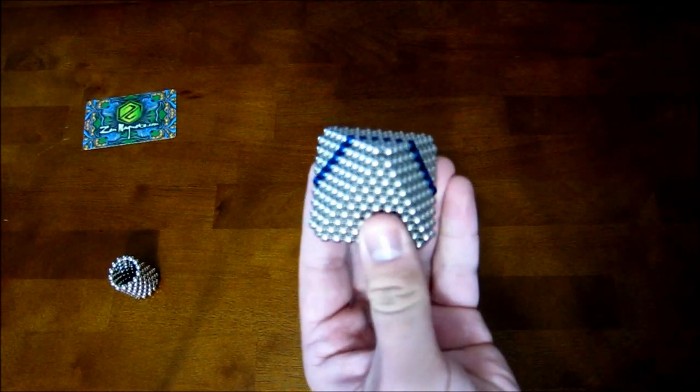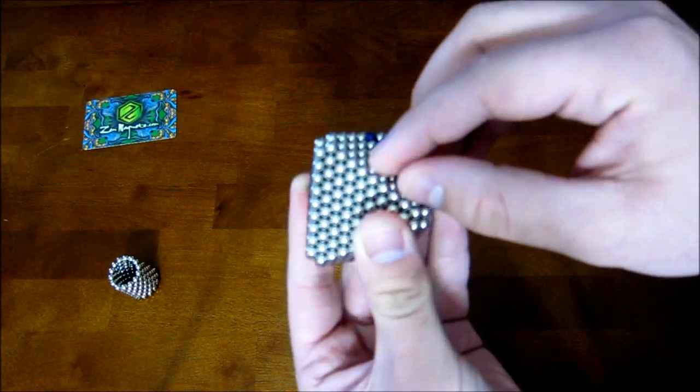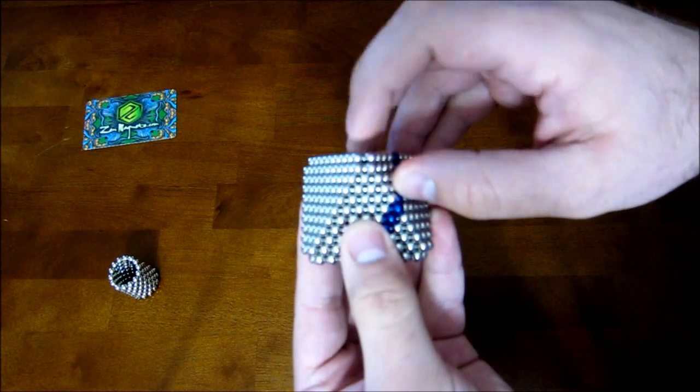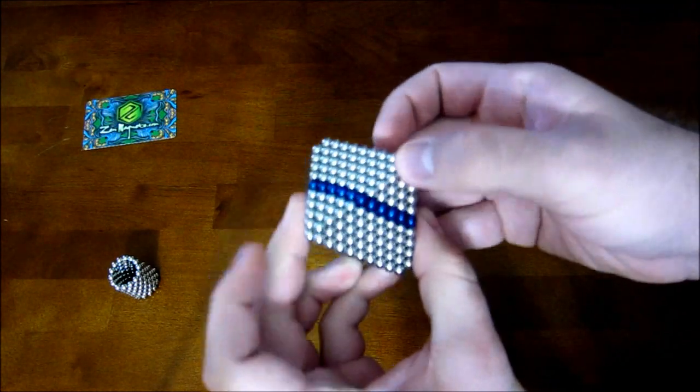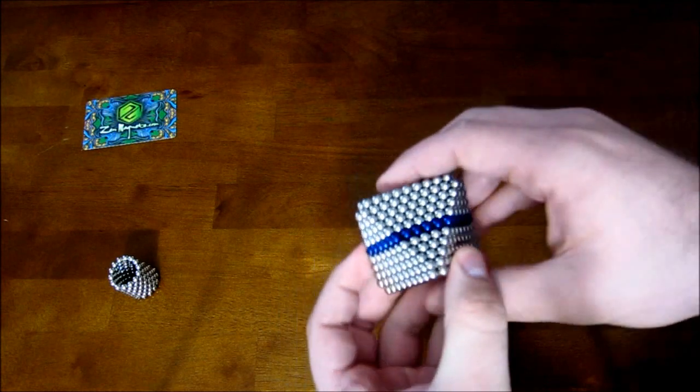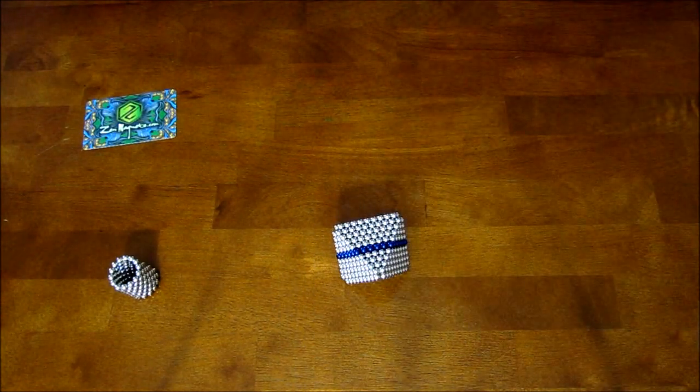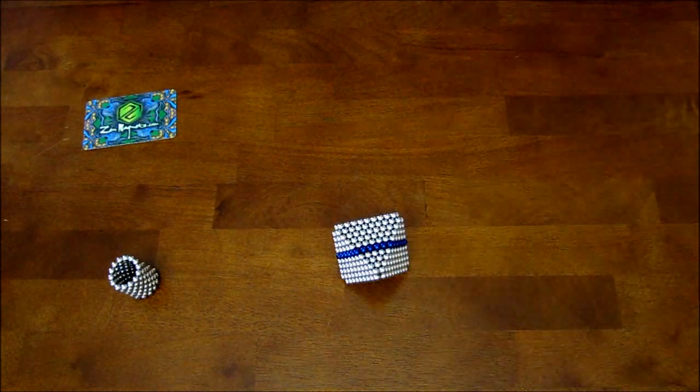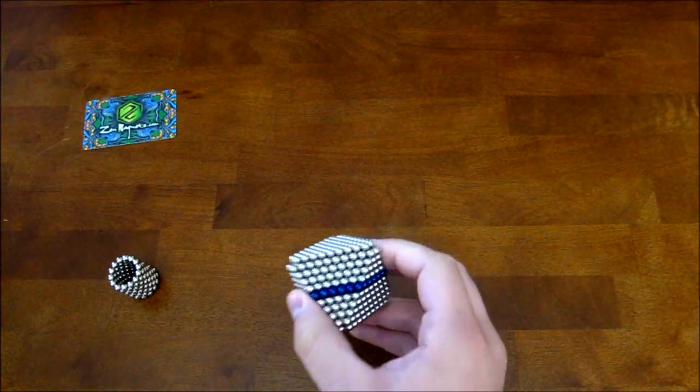And this is a solid octahedron. If you want to finish off the points, you can just take single magnets and put them there and there and there, just 6 of them, and that would finish the solid octahedron. So that's how you build that. And now on to the solid cuboctahedron.